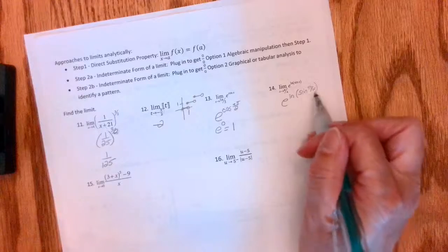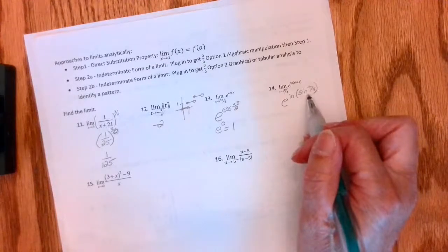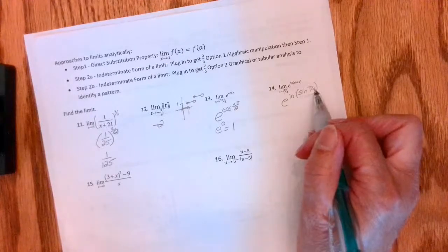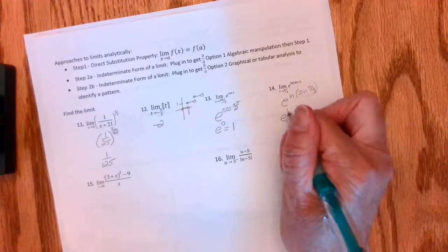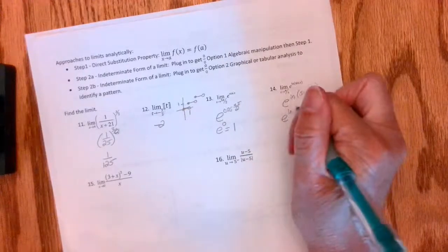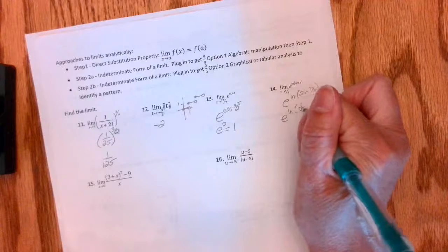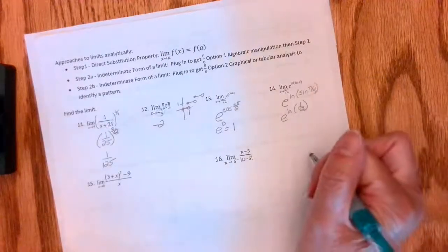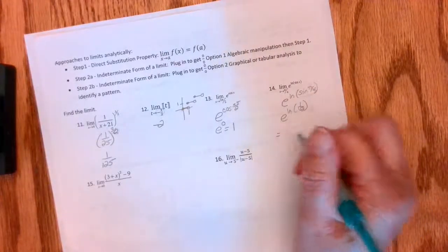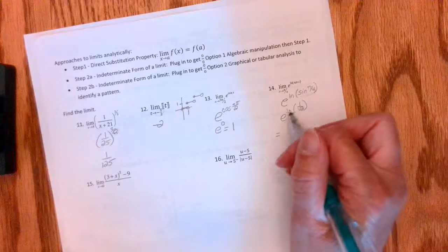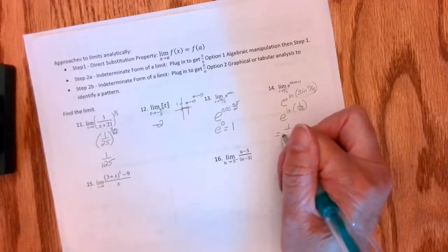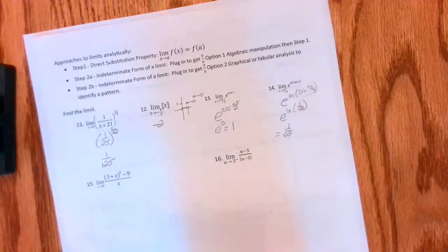Memory recall with pre-calc reminds me that the sine of pi over 4 is either 1 over root 2 or root 2 over 2. Either is valid. And then again, using my pre-calc skills, e to the ln are inverses, so I'm back with just the exponent of 1 over root 2.